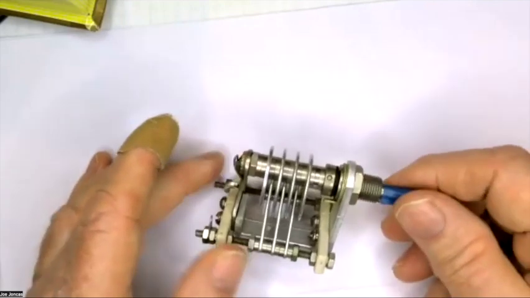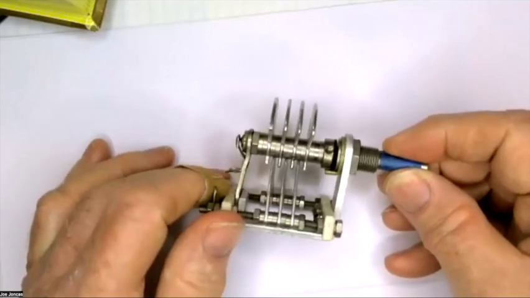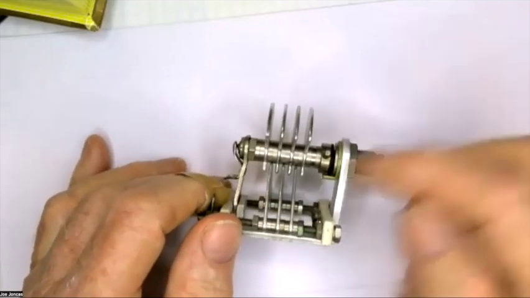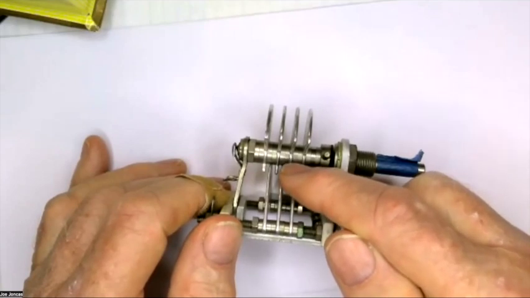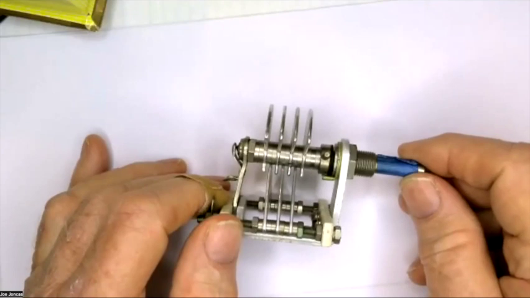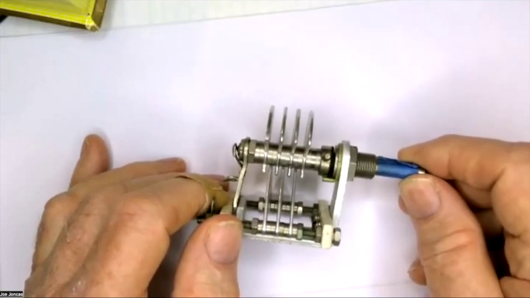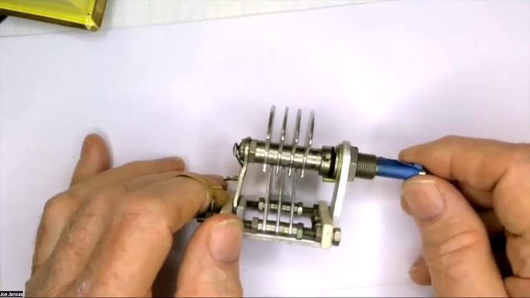This is a variable capacitor. By going like this, there's very, very little coupling between the plates. So this would be very, very tiny. This would probably be something in the neighborhood of maybe 5 picofarad, or we used to call it micro-microfarad.